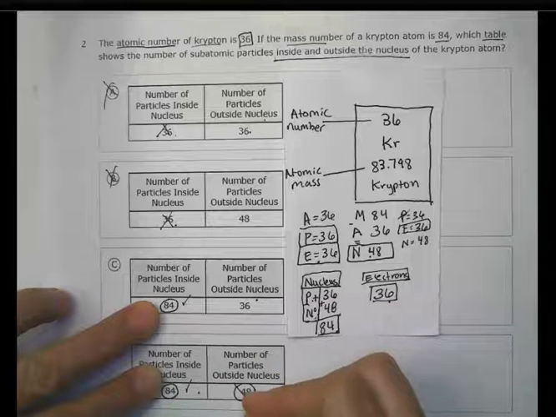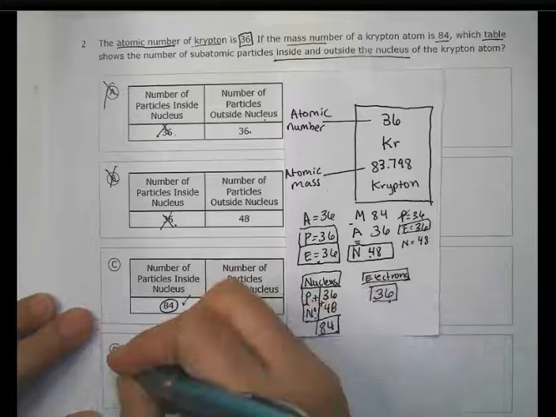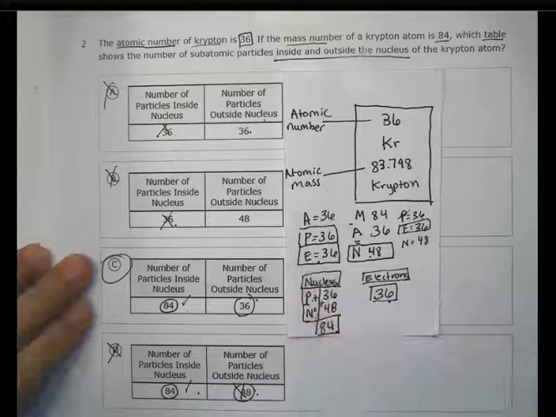So it's not this one. It is going to be this one. So my correct answer is going to be letter C.